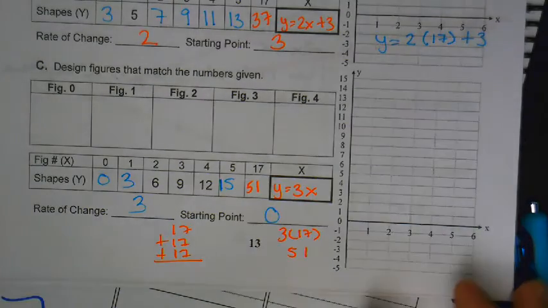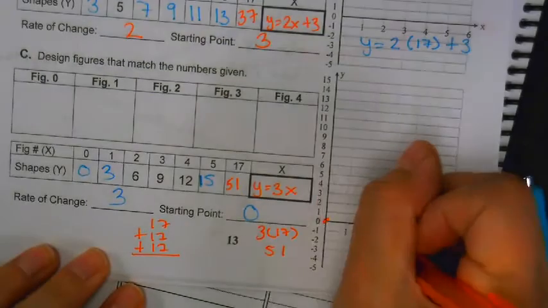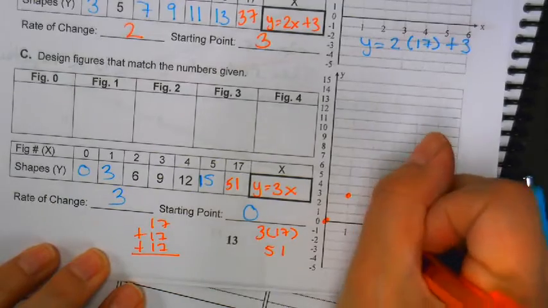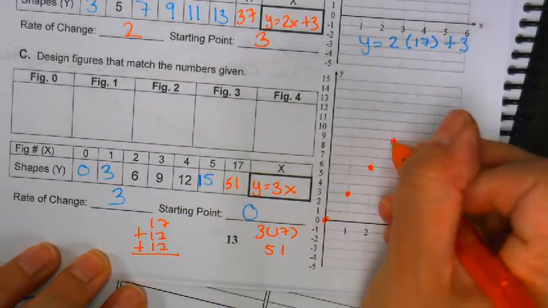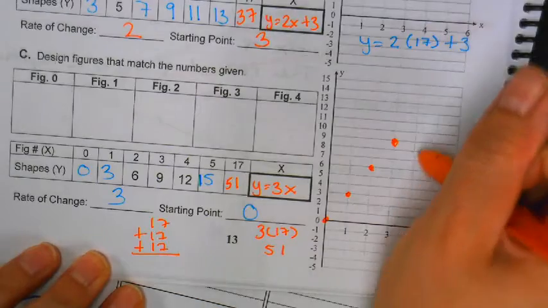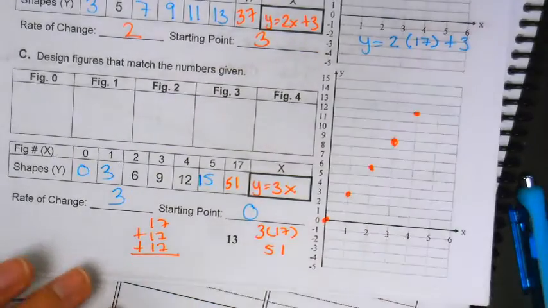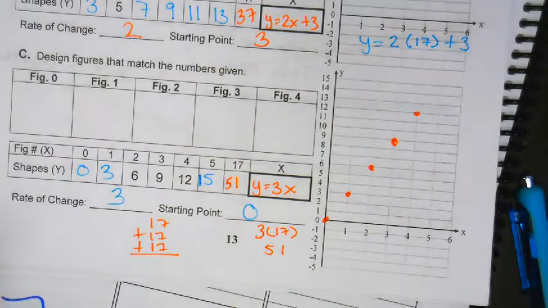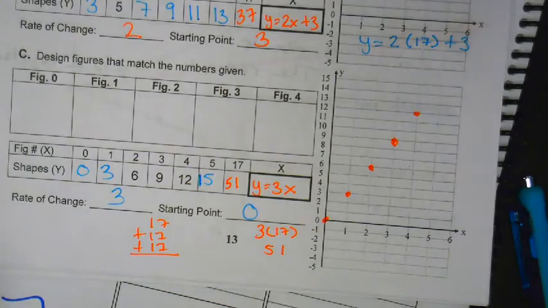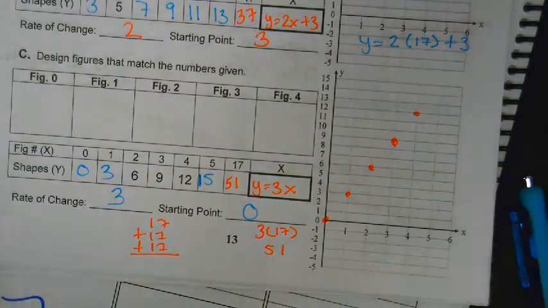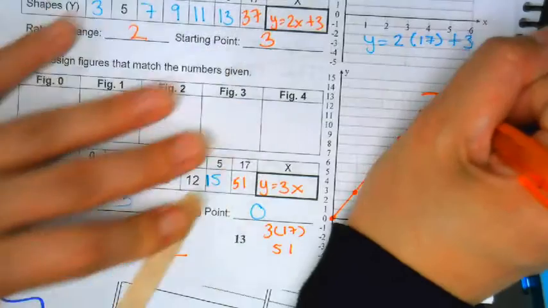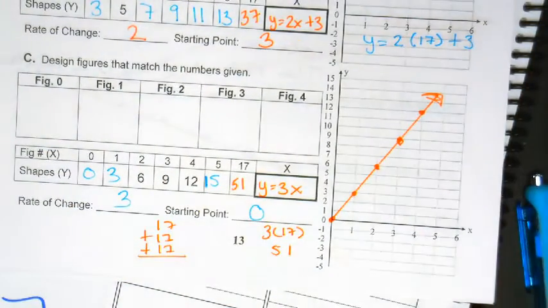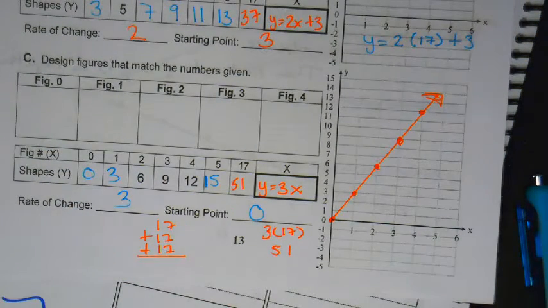All right, so (0, 0), (1, 3), (2, 6), (3, 9), (4, 12). All right. Connect those. Easy? Hard? Más o menos?